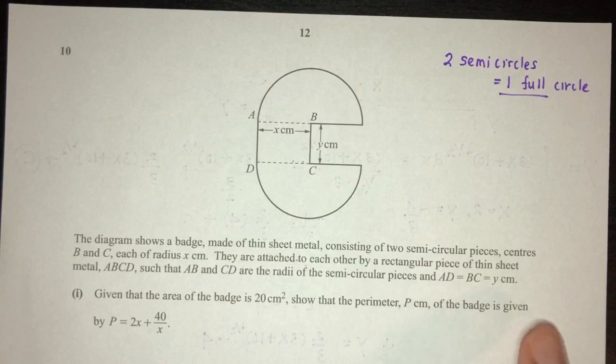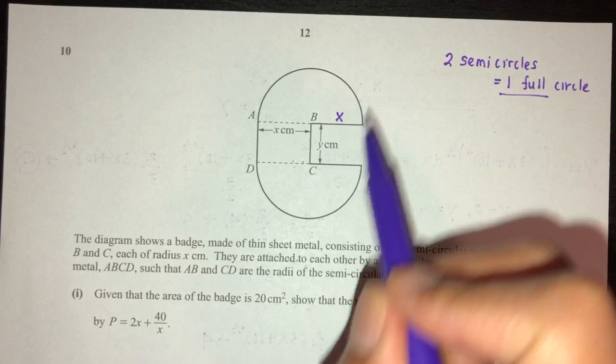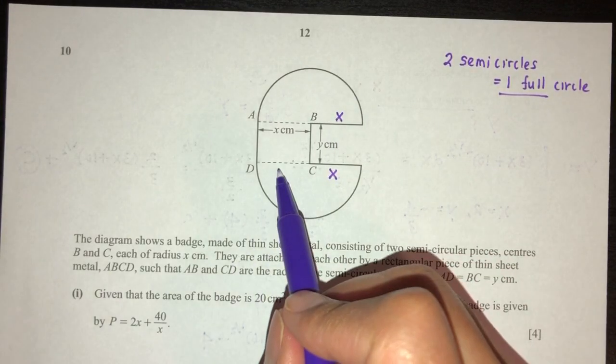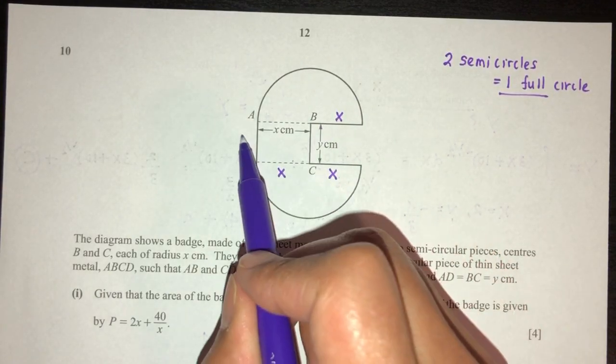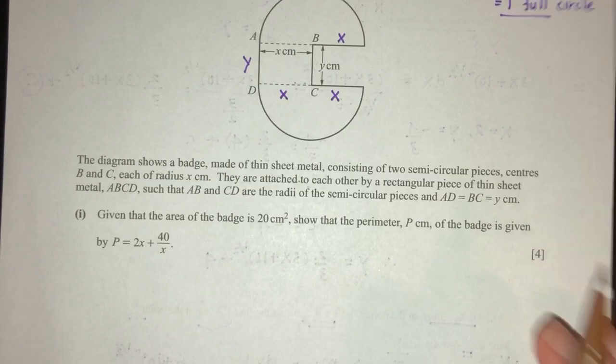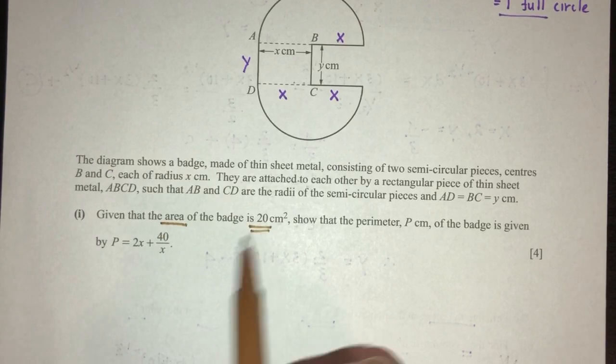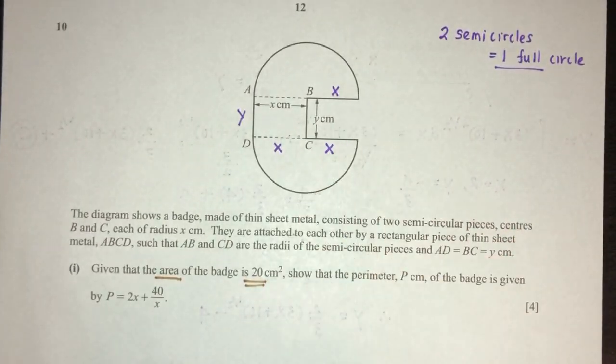Now what else? Here we have a radius of x, so this is the radius. This also has to be x. This is also x. This is also x. If this is y, this has to be y. Something important is given to you: the area of the badge is 20. So the area of this shape is 20.